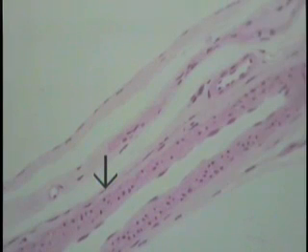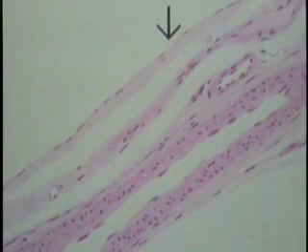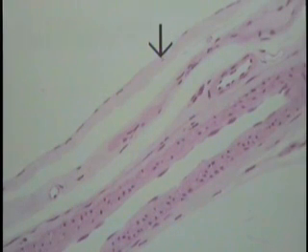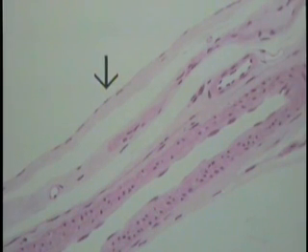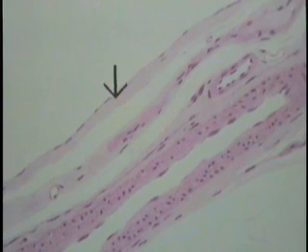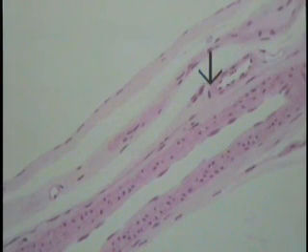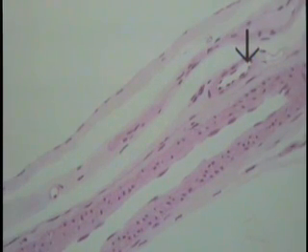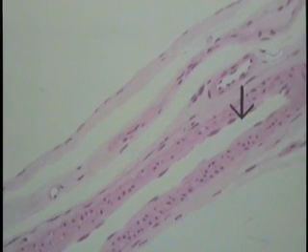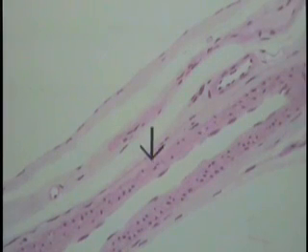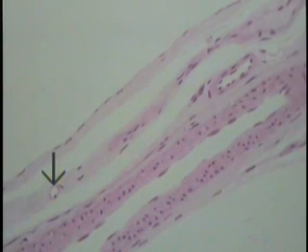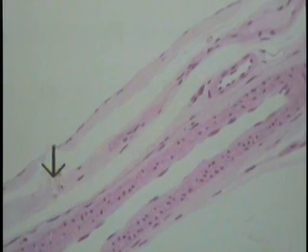Situated in the same field of view, if we go back to the medium power objectives, one can compare the two types of simple squamous epithelia: the mesothelium lining the external surface, which is actually the visceral layer of the peritoneum, and endothelium lining this small vessel here, which is a form of simple squamous epithelium, as well as this larger vessel, in this case a small artery. Also in the field is a small capillary at the end of the pointer, lined by a single cell of endothelium.